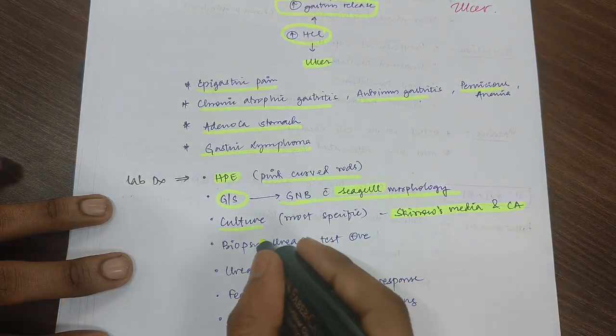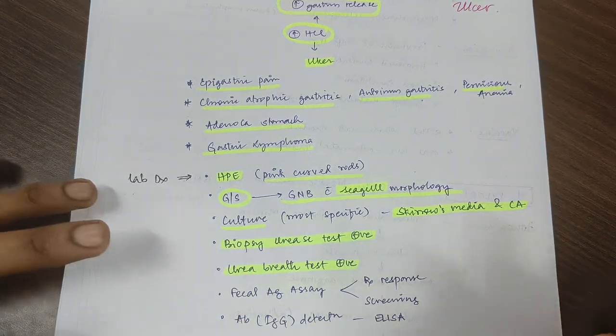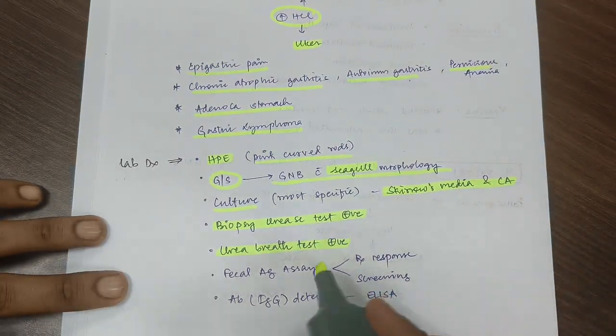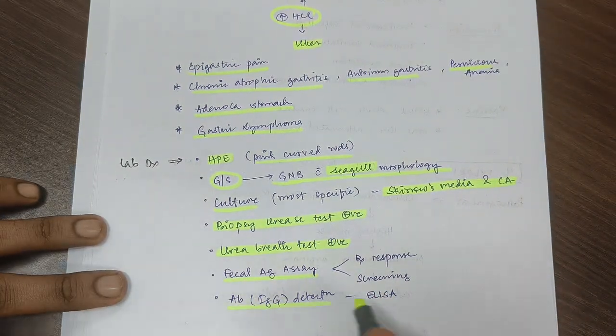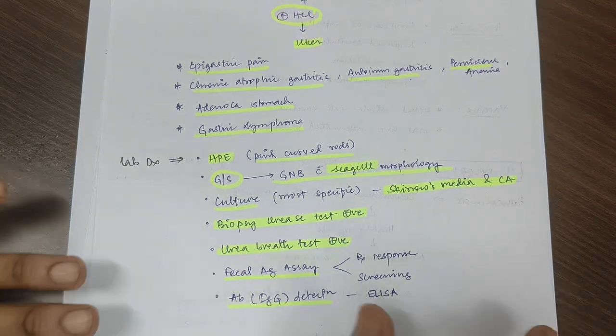Then biopsy, urease test positive. Then urea breath test positive because it is producing urease, right? So the urea breath test will be positive. Remember the tests there. Then fecal antigen assay. Then antibody detection using ELISA. Antigen is used for treatment response and screening.